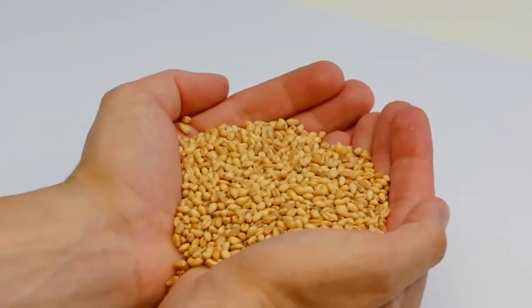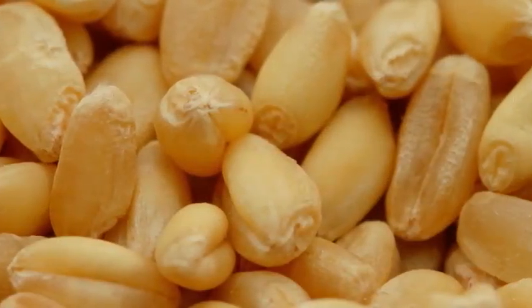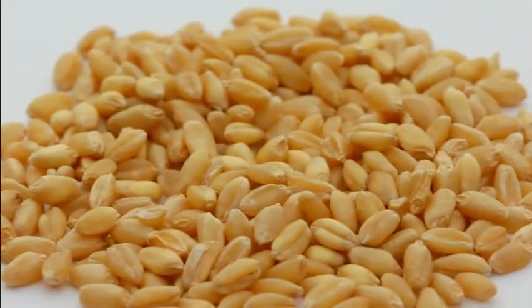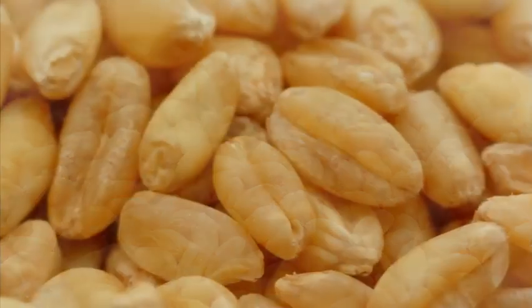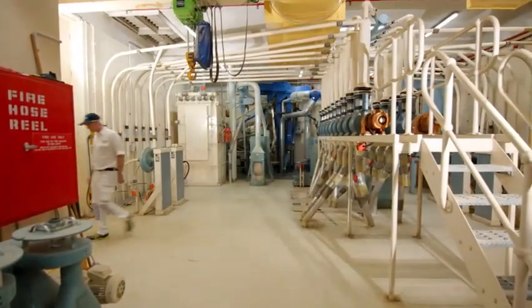The combined effect of all this machinery is very clean and hygienic wheat, but only if the machinery is used properly. The remaining chapters will explain how particular wheat cleaning machines work and how they should be set up and maintained.